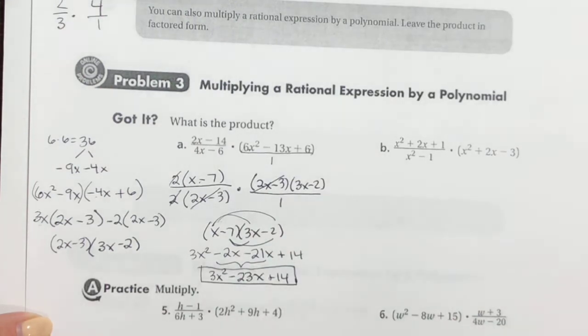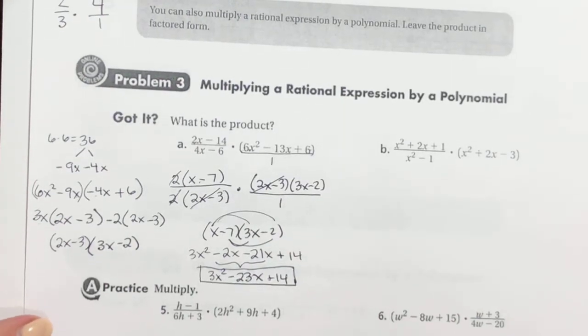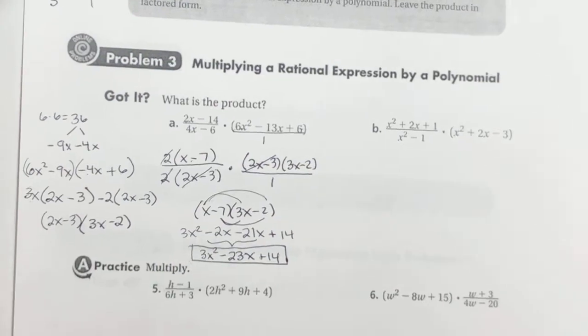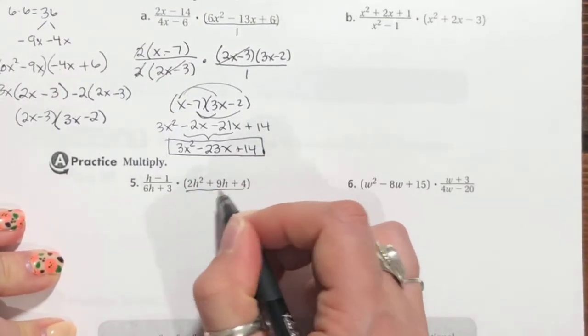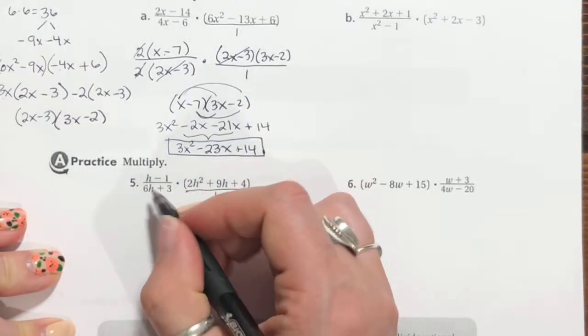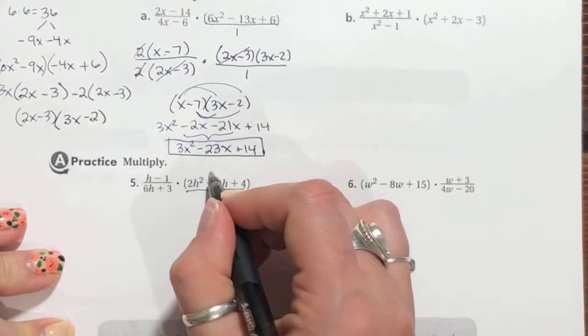And there's your answer. So let's just do one more of those, just for the sake of time. Again, whenever you have a polynomial, just put it over a 1. And then we can start reducing each of our fraction parts.